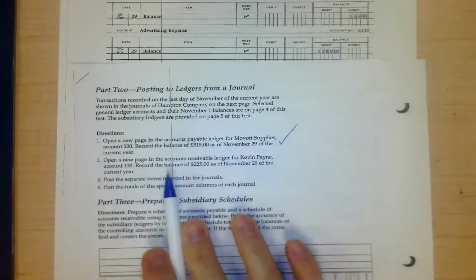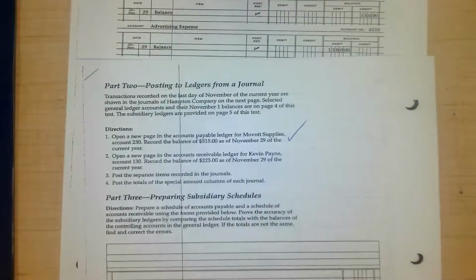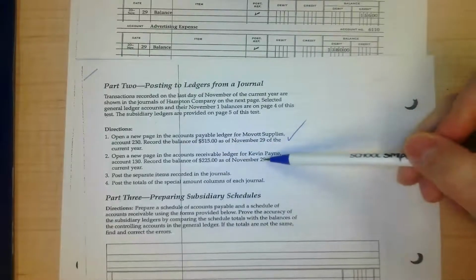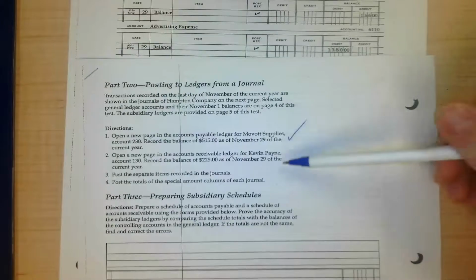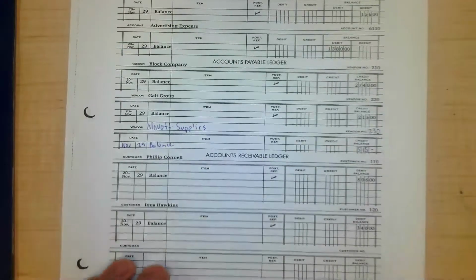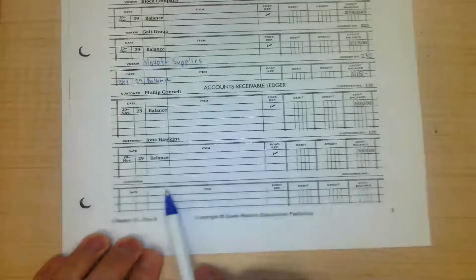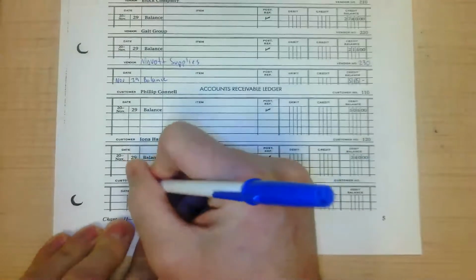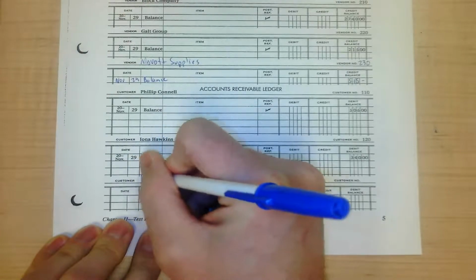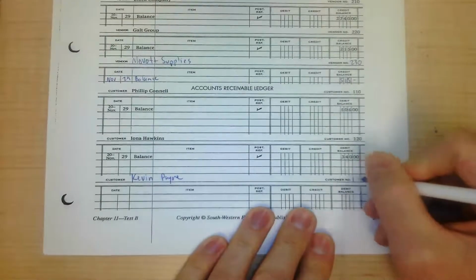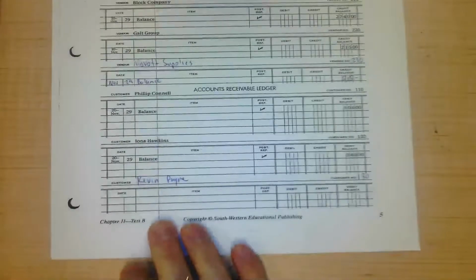Second one. Open a new page for Kevin Payne, account number 130. They owe us $225 on November 29th. So we go down to the bottom. Customer is Kevin Payne, customer number 130.